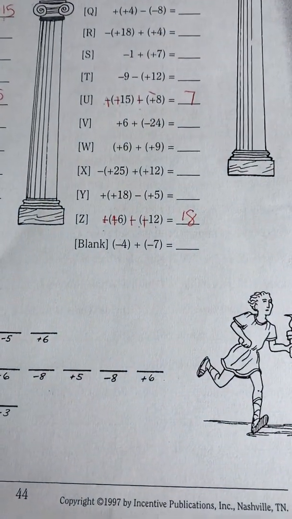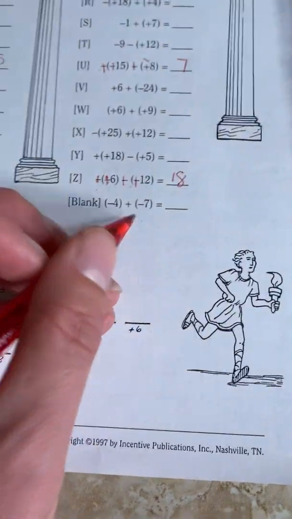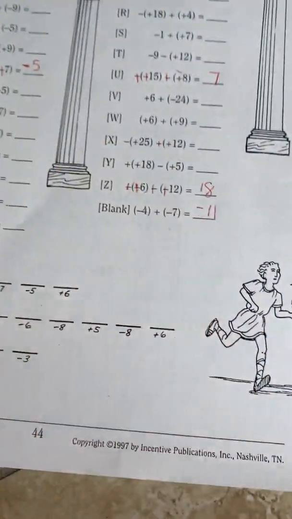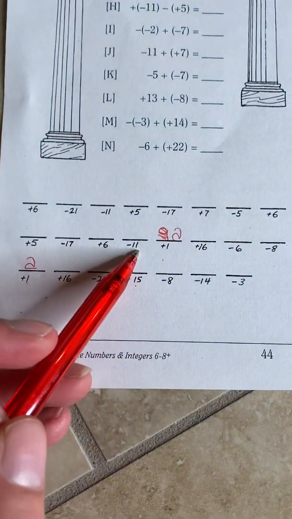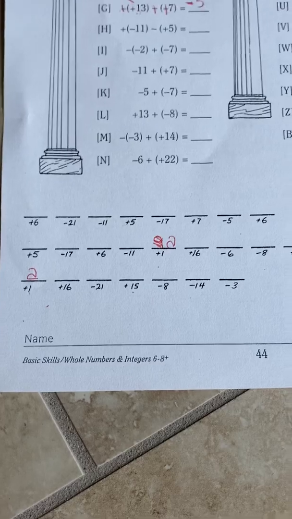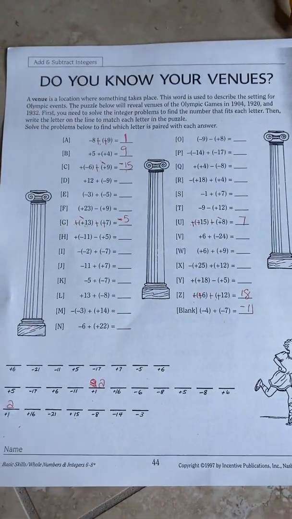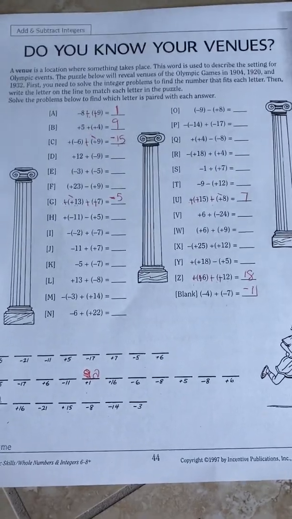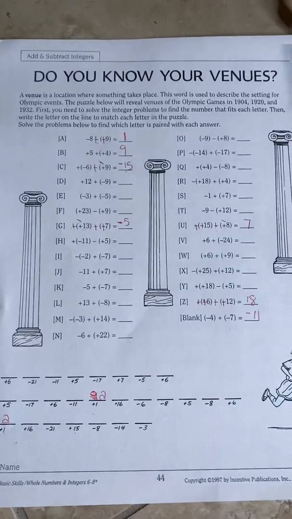On this blank, -4 plus -7, they're both negative, so we add and keep the sign, which is -11. Anywhere you see a -11, like I see one there, it's just like a space separating words, so you don't write anything in that space. That is how you do Know Your Venues. This one is a challenging worksheet with all the signs, so just do the best you can on this one for me, please.